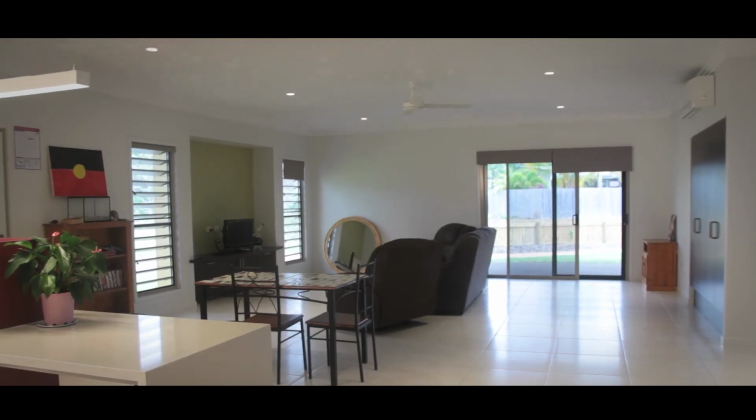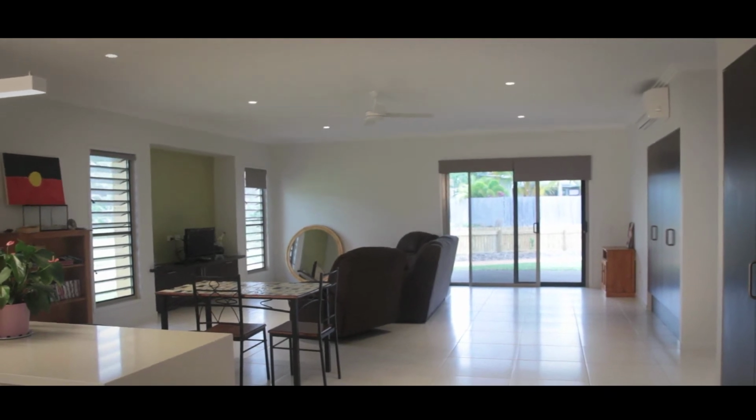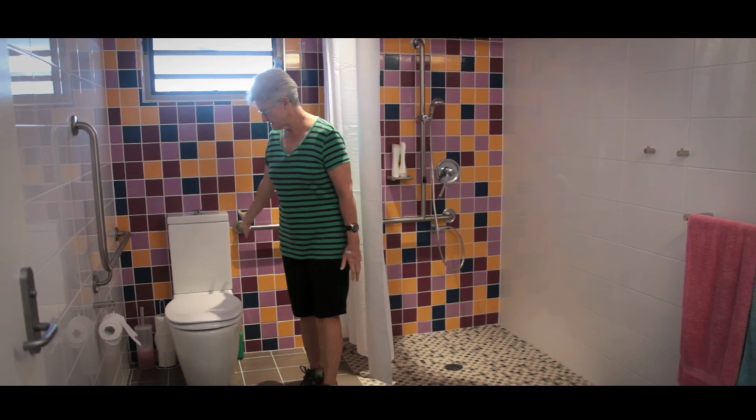The Liveable Housing Guidelines suggest that you have wider passageways in your houses, up to 1200 wide. In our house we've gotten rid of the passages. No steps, no passages. We also have an accessible bathroom with grab rails. Now in the guidelines they suggest that all new houses should be designed with noggings in the walls so that you can install grab rails at a later date as you need them.